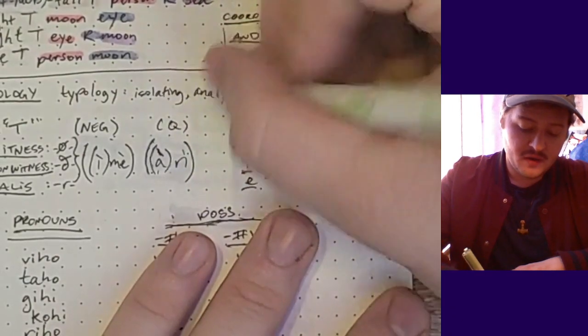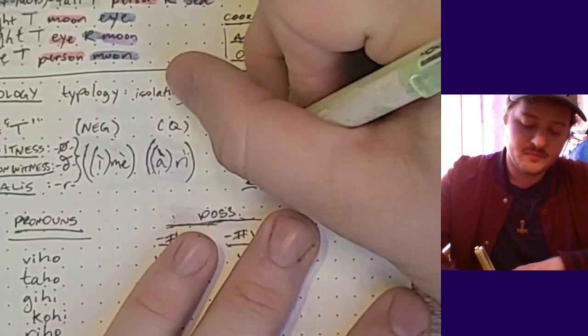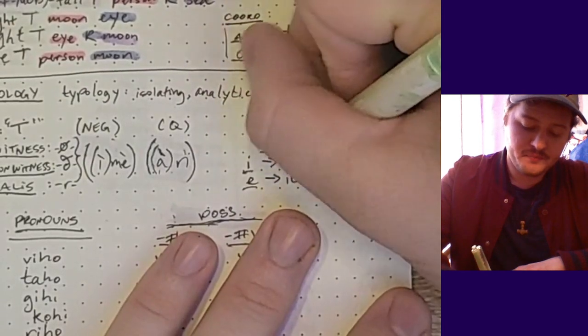stressed syllable of a content word, which is going to be the penultimate syllable.